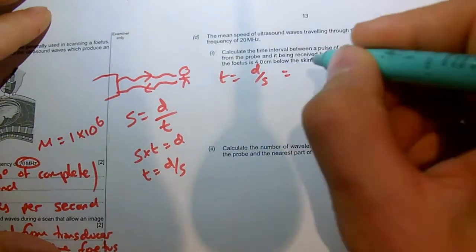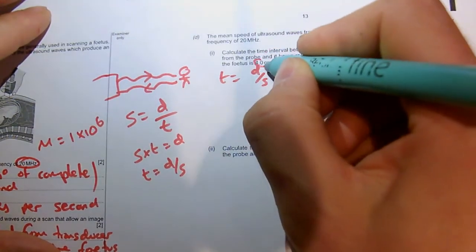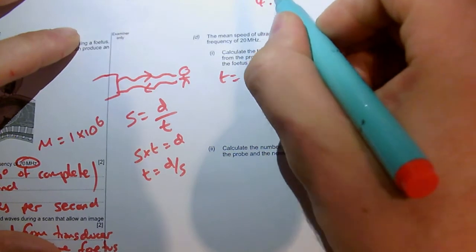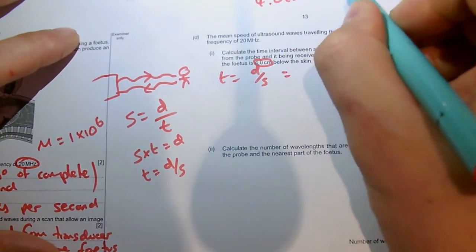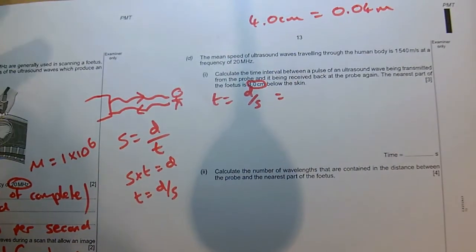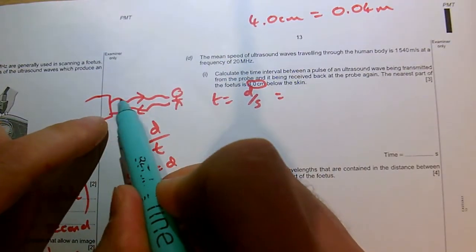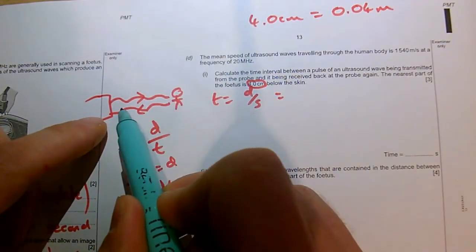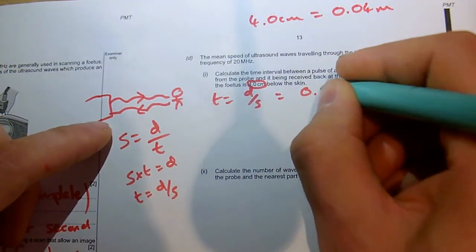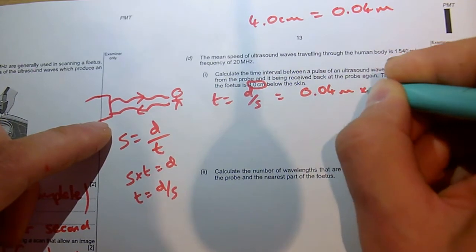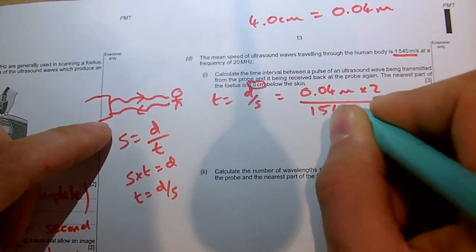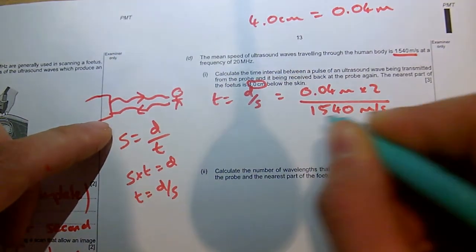So the distance is not this. Firstly, we want to convert it to meters, which is 0.04 meters divided by 100. And we also need to recognize that the waves are going there and they're going back before they are detected again. So the distance is 0.04 meters times by 2, and the speed is 1,540 meters per second.